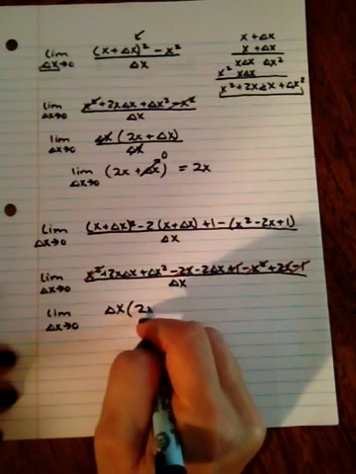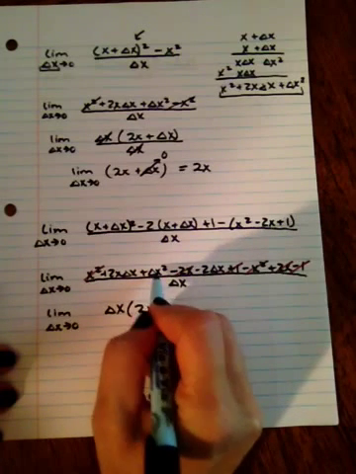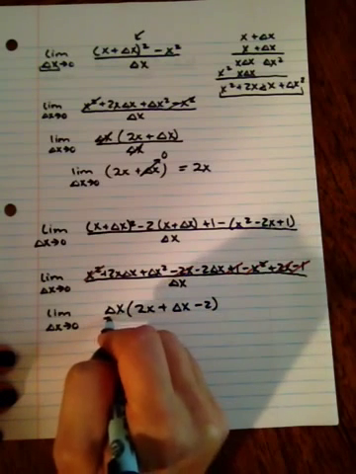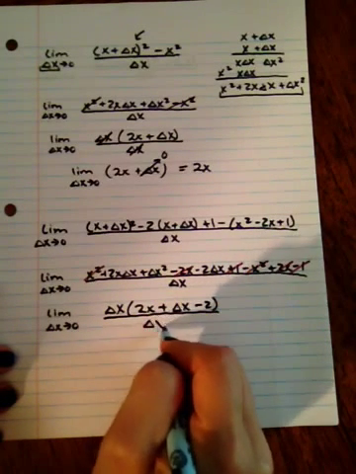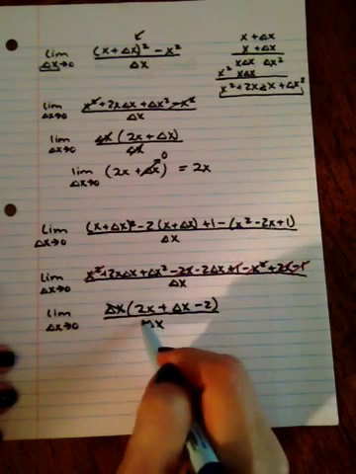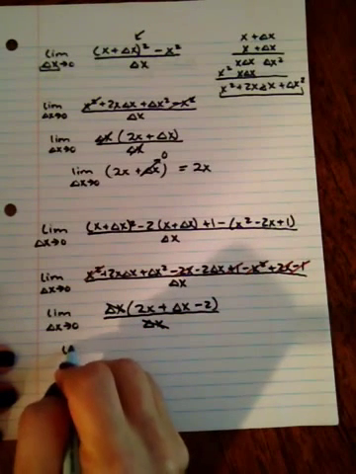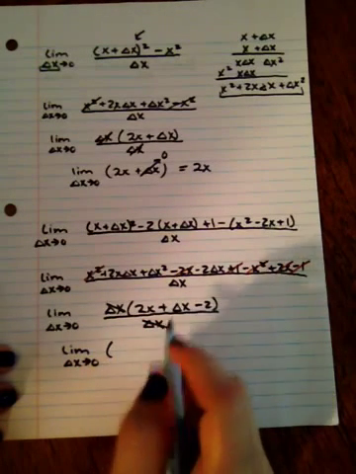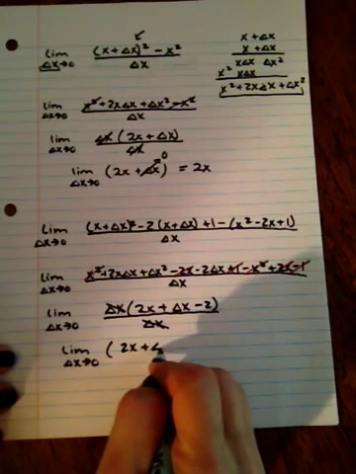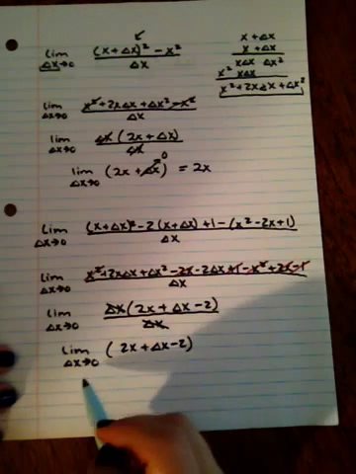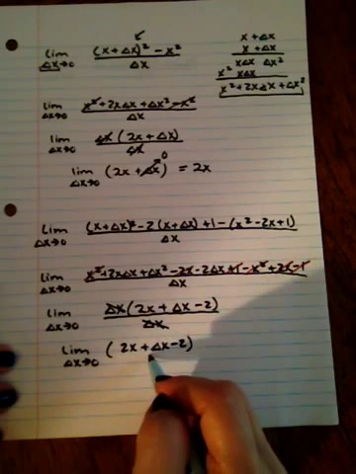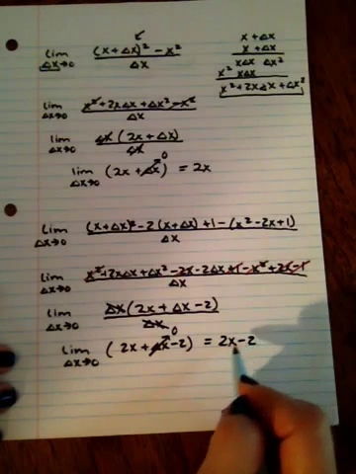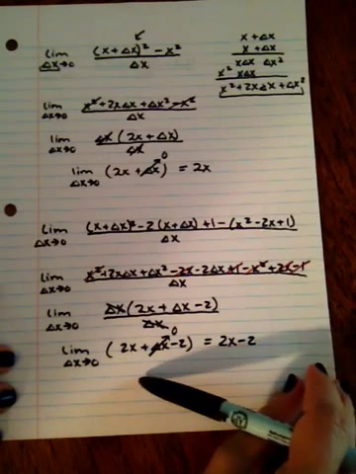I'm left with a 2x plus, there's 2 right now, but I'm factoring 1 out, a delta x minus 2 over delta x. You can now see my common factor, and I'm left with the limit as delta x approaches 0, I've canceled it out, of 2x plus delta x minus 2. Now I evaluate my limit. Delta x is approaching 0, so I'm going to say that's going to 0, and this equals 2x minus 2. And that is the answer.